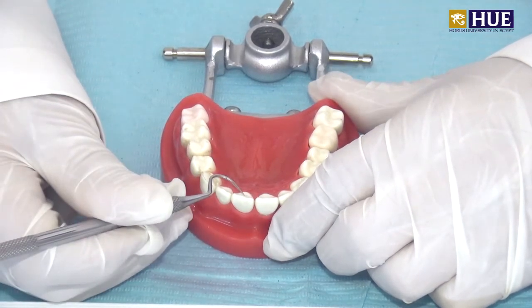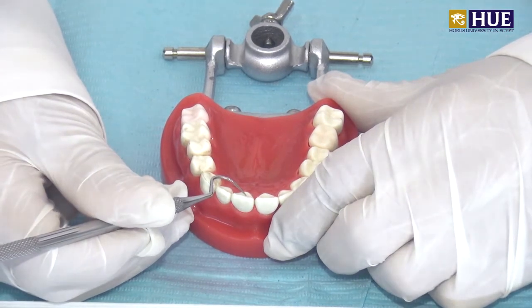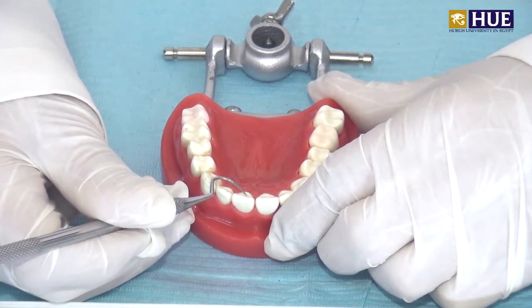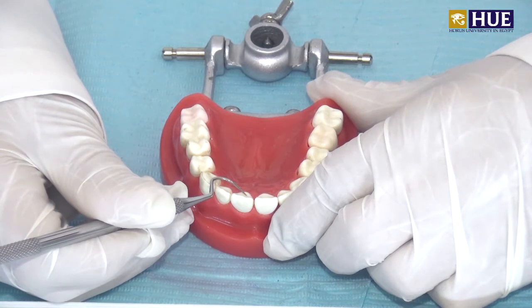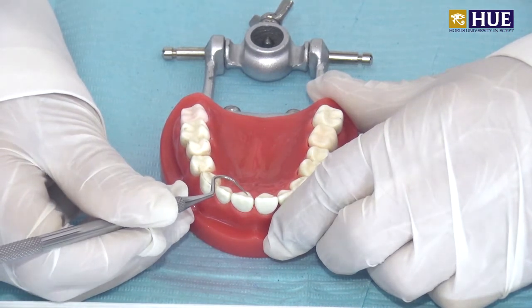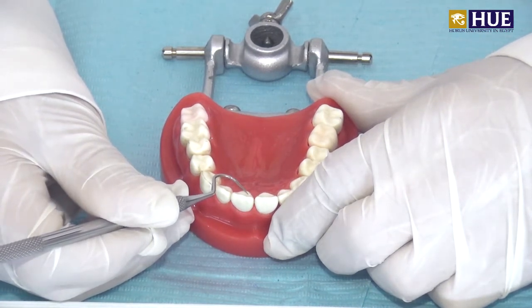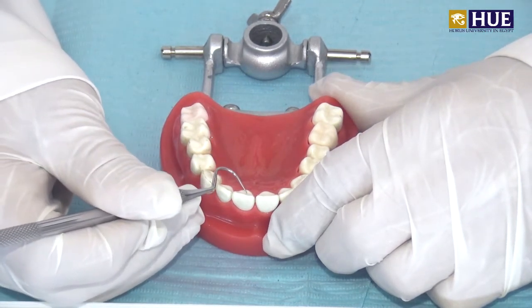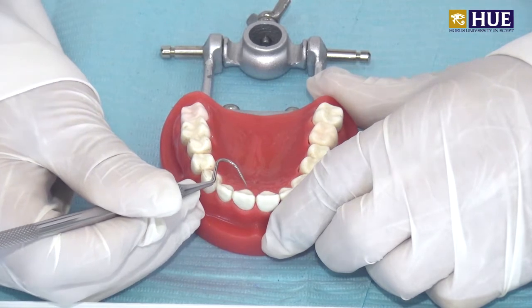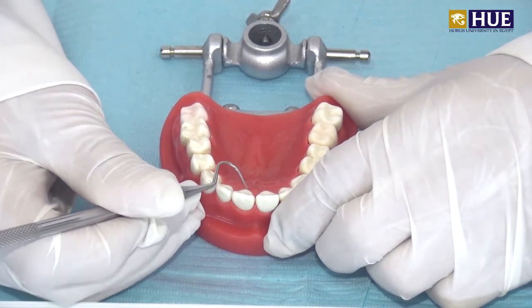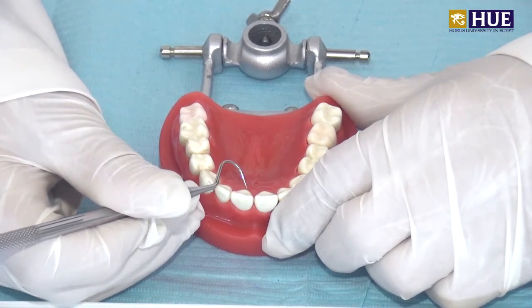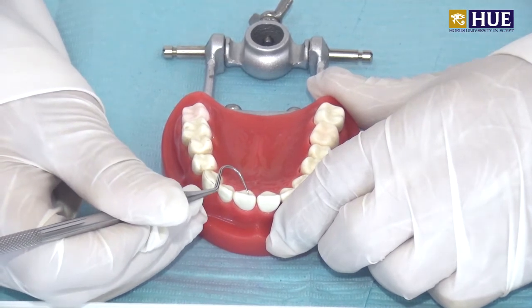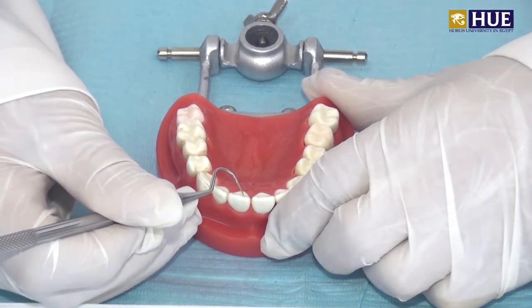The third design of conventional GV Black is a conventional root design, where all cavity margins are on the root surfaces. Today we will show you demonstrations of the conventional and bevel designs of type 1, in which all margins are within the enamel.